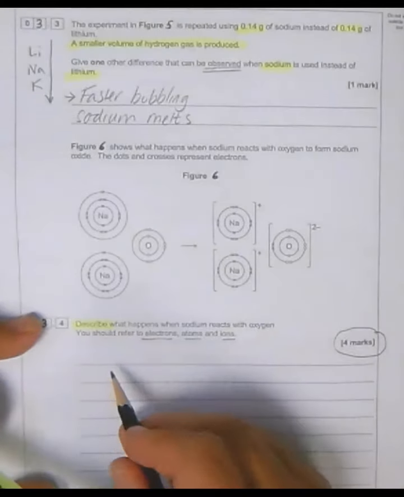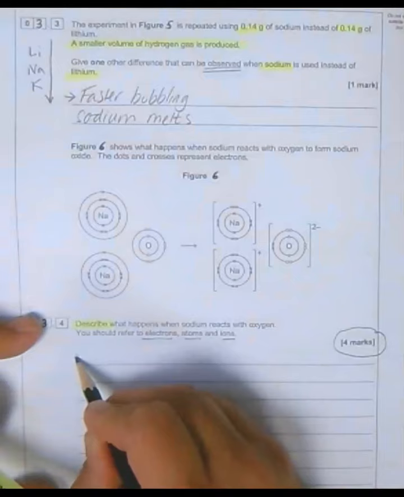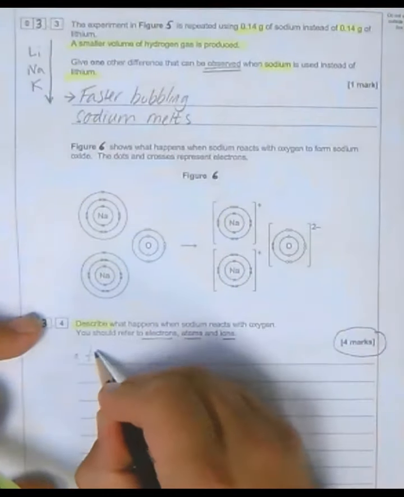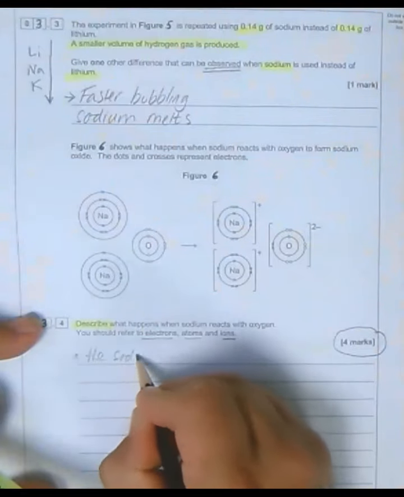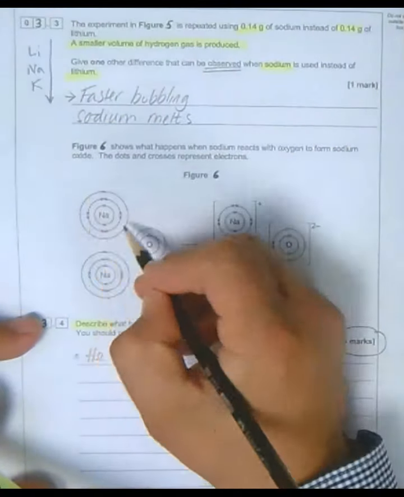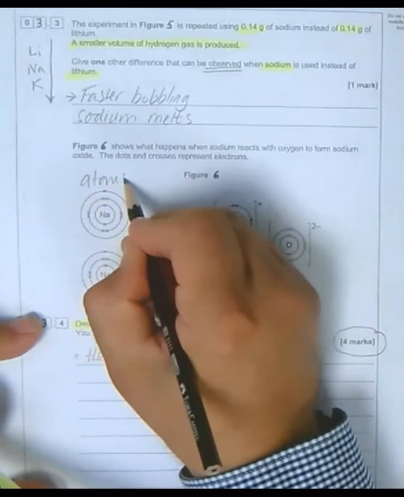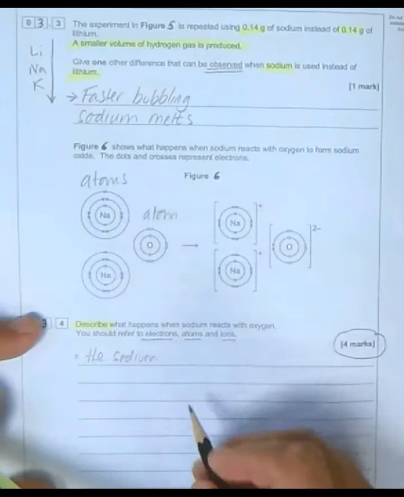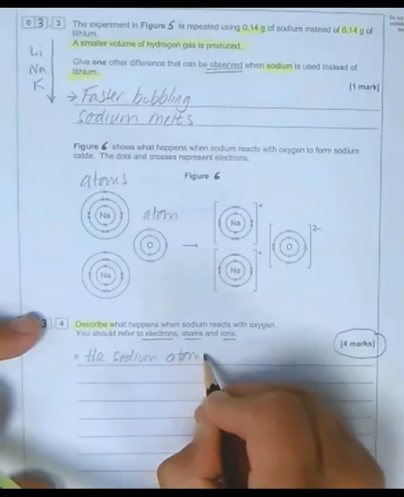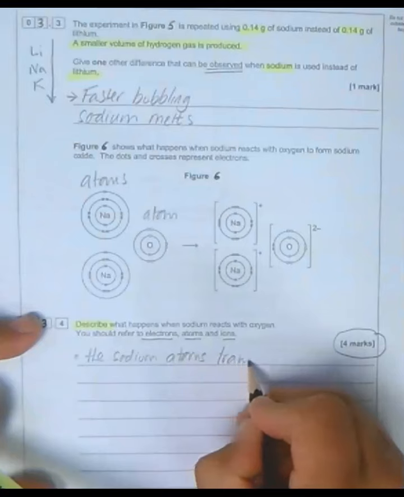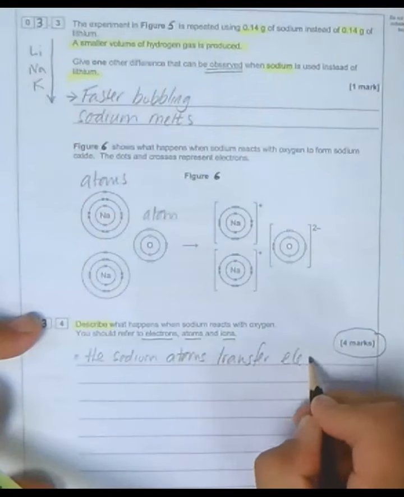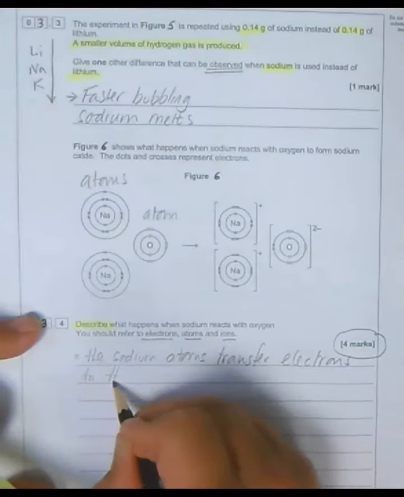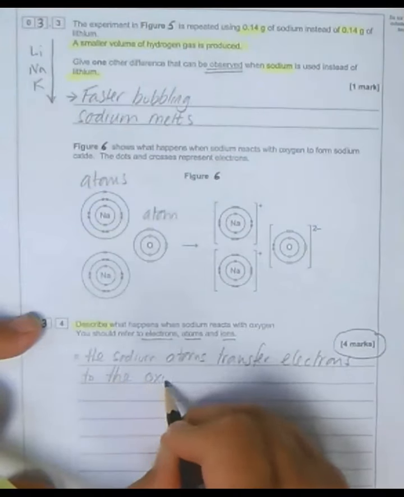So let's think about what's happening. So first of all, and I'm going to answer mine in bullet points here, that the sodium here are atoms, as is the oxygen. The sodium atoms transfer electrons, and you can see that in the diagram. The electrons are going to the oxygen atom.